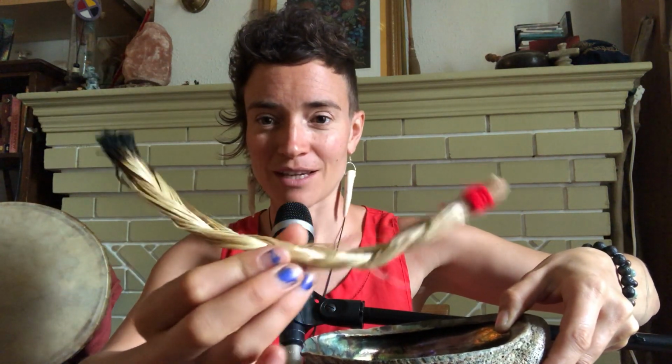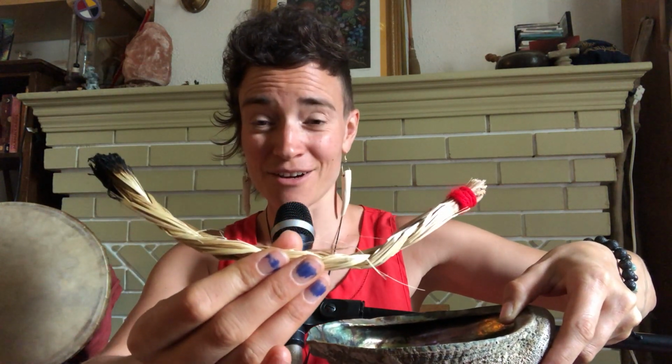But what I like to do before I start to play and before I start to use these tools is I take my sweetgrass. Can anyone guess whose hair this is? Doesn't look like the same color of hair of me. This is the hair of Mother Earth. And so this grows as a long grass.